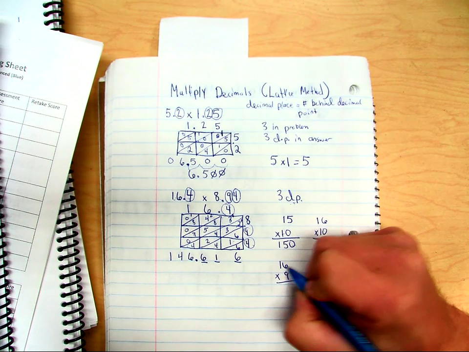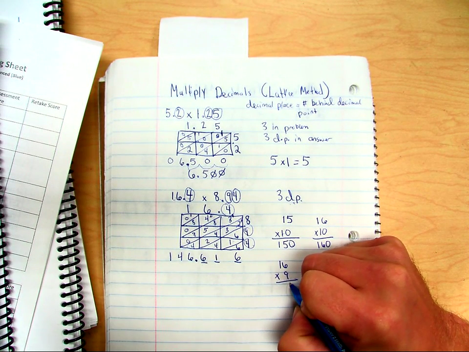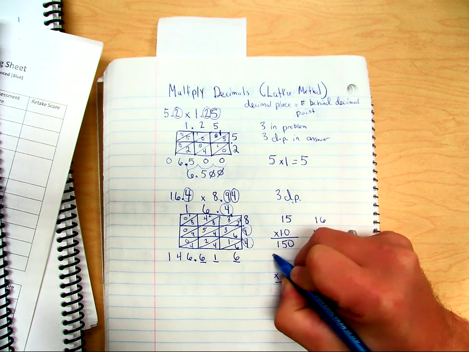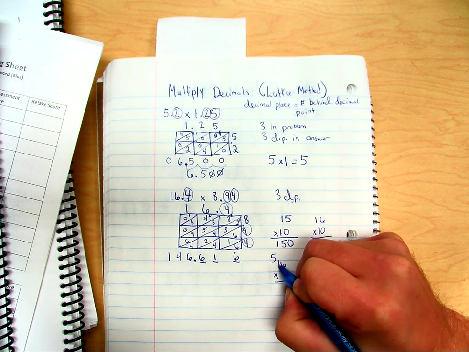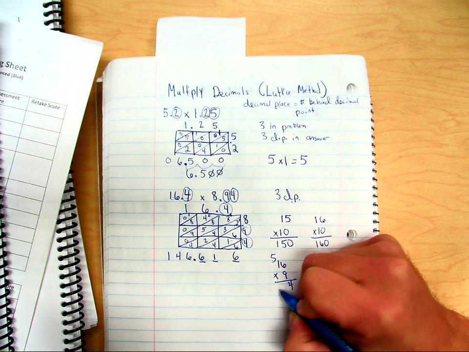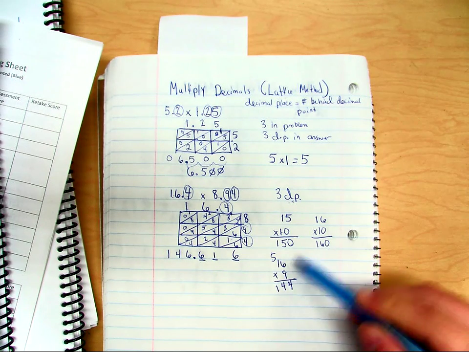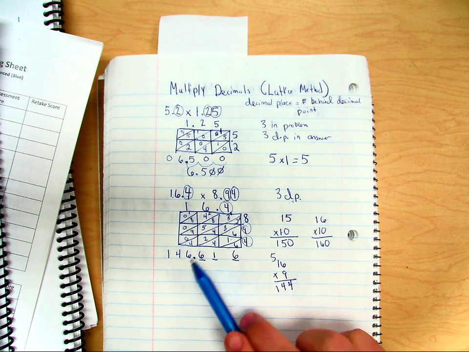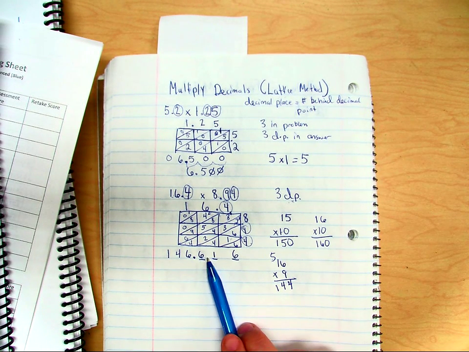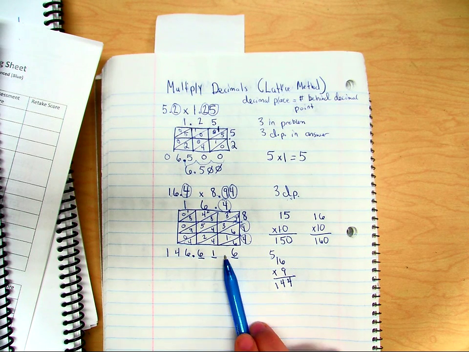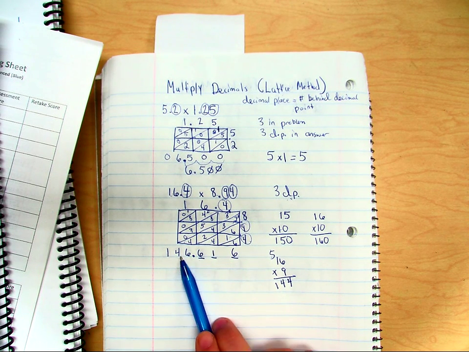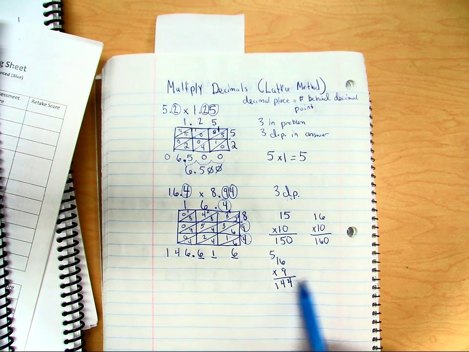9 times 6 is 54. 9 times 1 is 9, plus 5 is 14. So you can see all these are getting me fairly close to my answer. Putting a decimal point here wouldn't make sense. 1,466, too big. 14,000, too big. 14's too small. Using estimation helps me with my reasoning there.